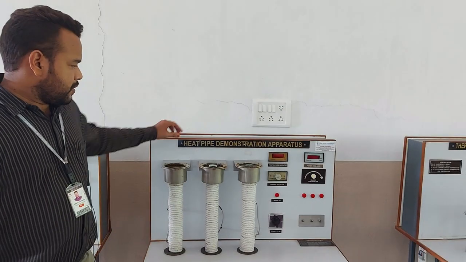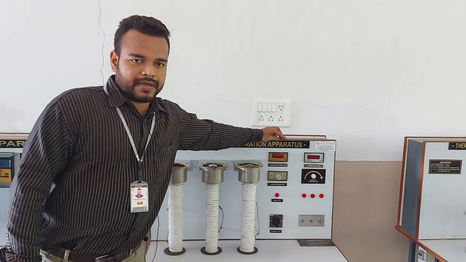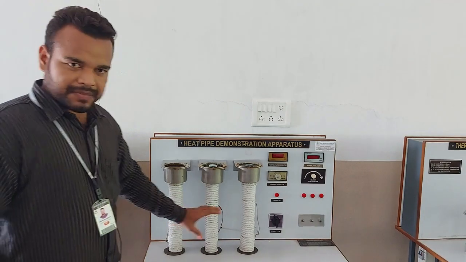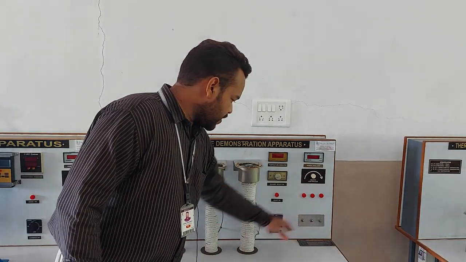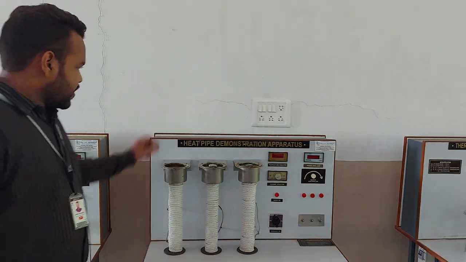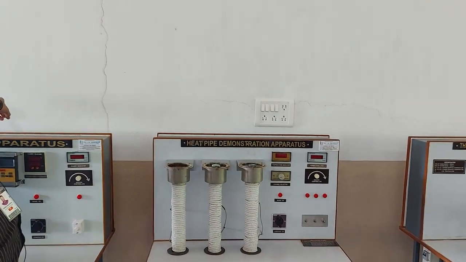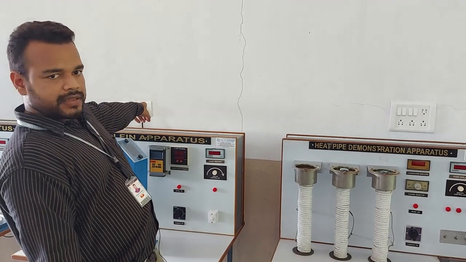So, here we are going to discuss the heat pipe demonstration apparatus, correct. As you can see here, we have 3 pipes, which I will explain. You can see all the panels, boards, everything is there. We have one connection at this point, from the mains we are getting the power.